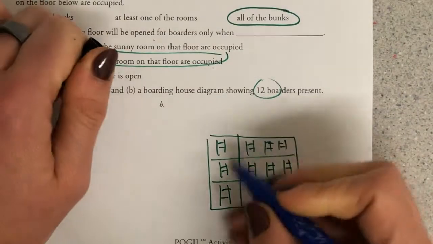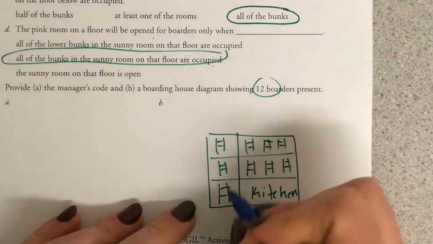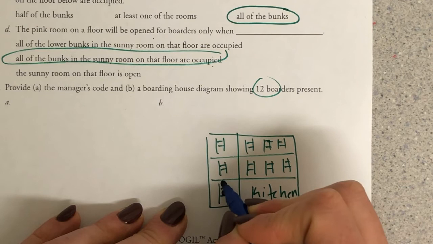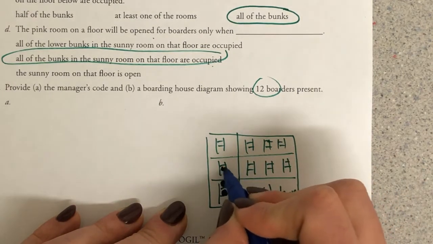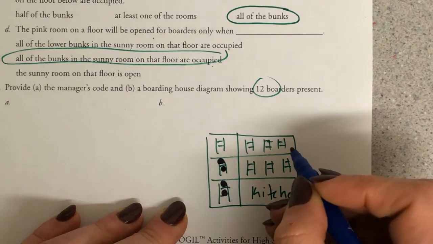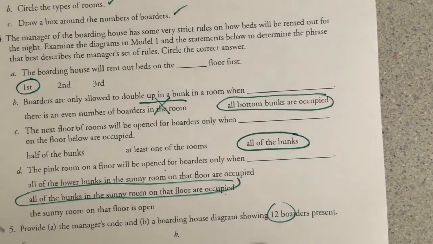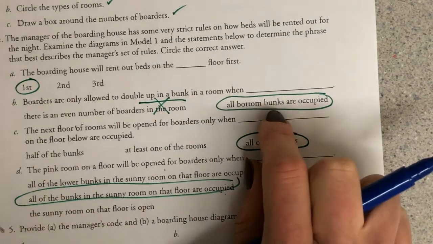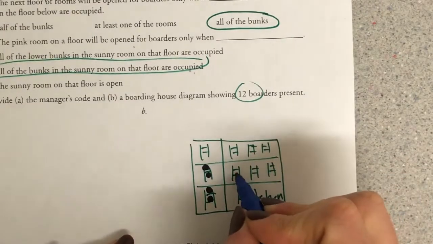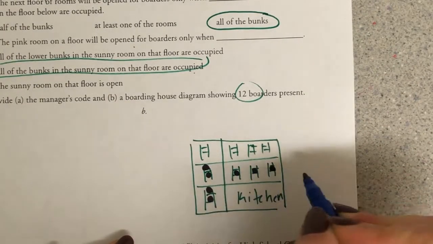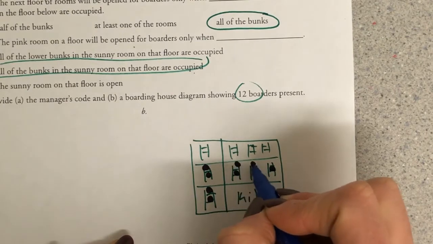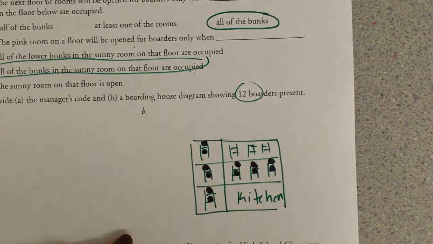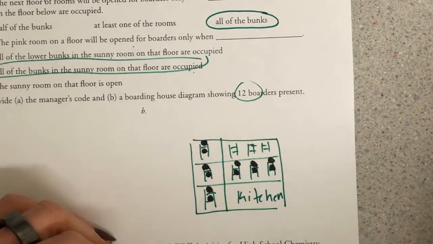Okay, so every bunk in the sunny room, in this first one, has to be filled up first. So 1 and then 2. Okay, and then I'm gonna go here, 3, 4, and then it says boarders can only double up in a bunk when all the bottom bunks are occupied. So let me go ahead and, okay, so I've got 4. I'm gonna go 5, 6, 7, okay, 8, 9, 10, 11, and then 12. Okay, great. So that's what my house looks like with a little roof on this thing.